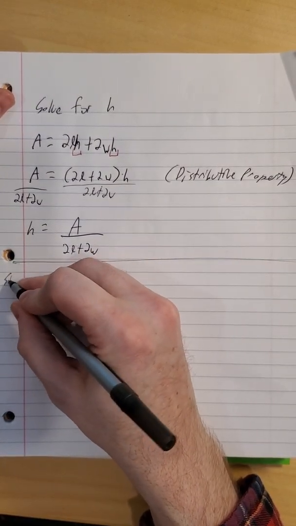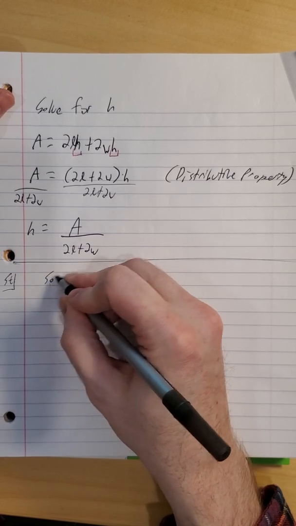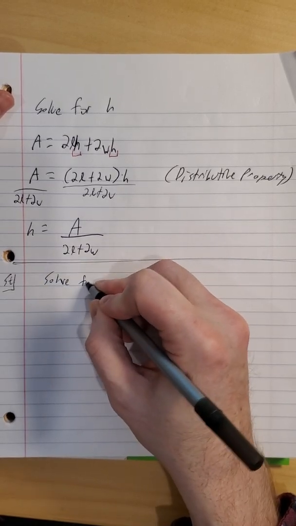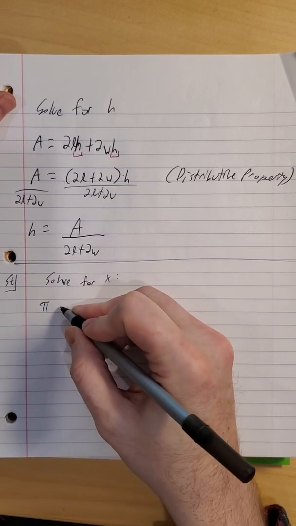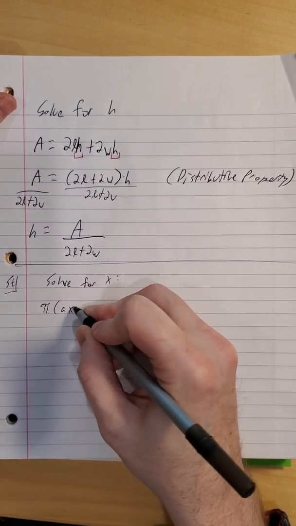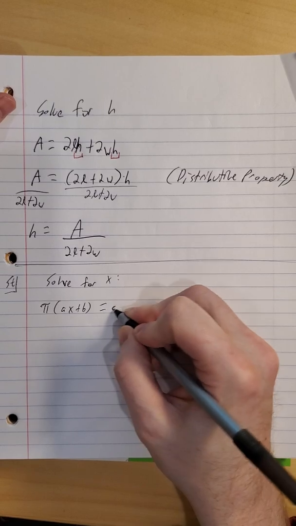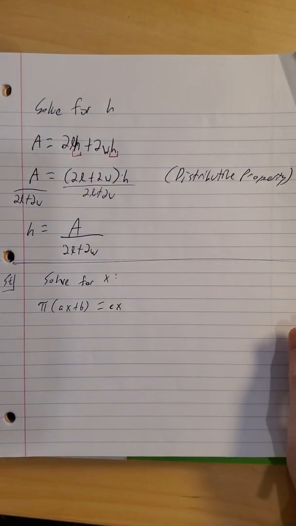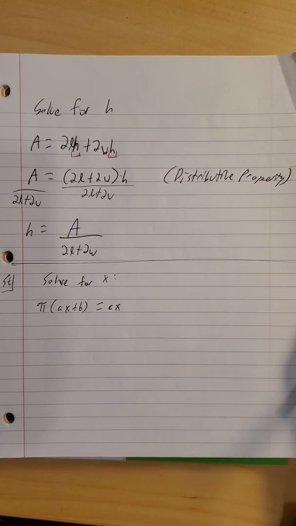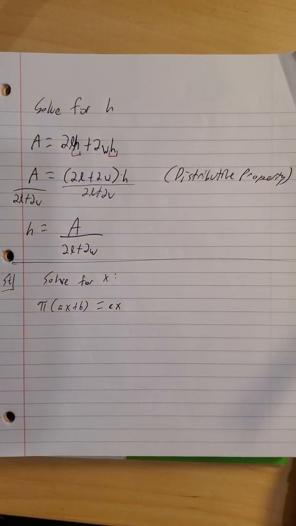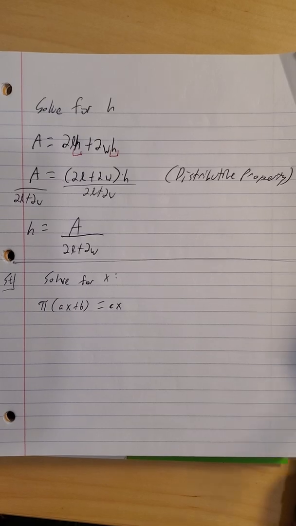So let me have you all try one out. You're going to solve for x. We'll have pi times the quantity ax plus b is worth cx. Just a little hint, you'll have to combine things from a couple of the examples we've worked on. So go ahead and pause it, give it a spin, and we'll finish it together.